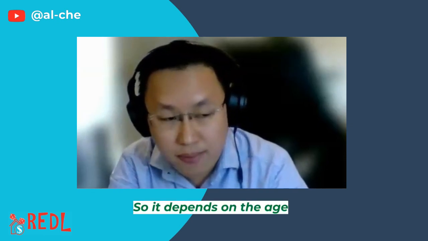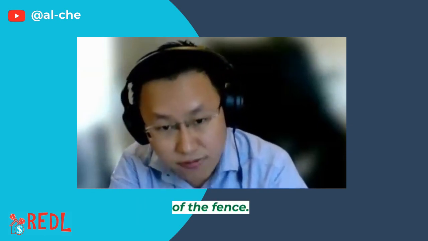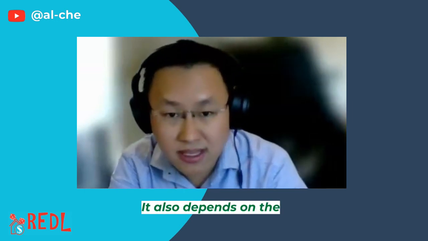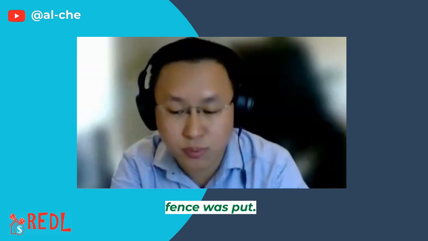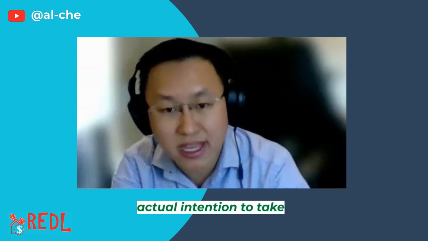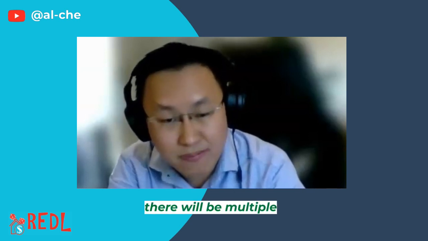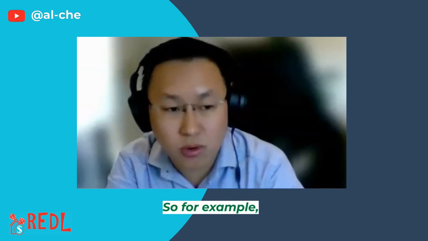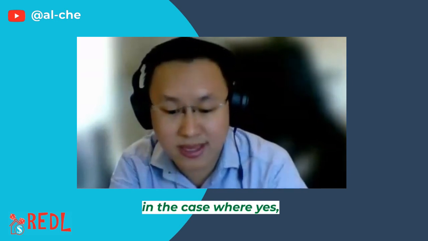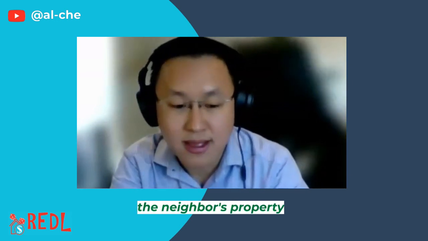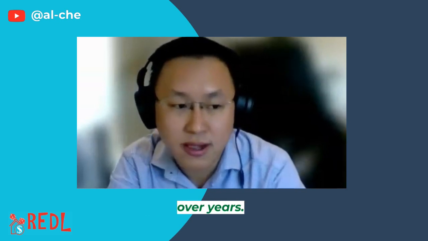So it depends on the age of the fence. It also depends on the intention of when the fence was put. Was it done with the actual intention to take up the neighbor's land, for example? Correct. And so depending on the answers, there will be multiple ways to resolve it. For example, in the case where, yes, the fence was put into the neighbor's property knowingly, and the neighbor also thought that was where the boundary is, so they accepted it, and it was like that for 15 over years.